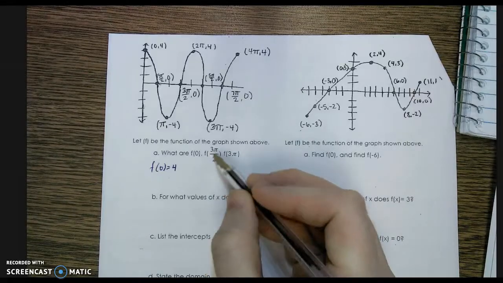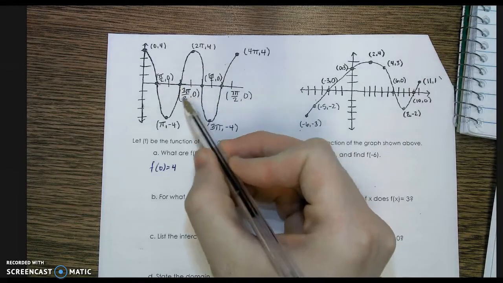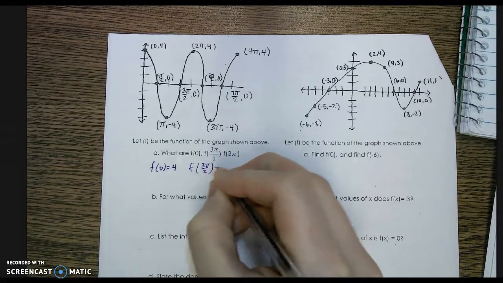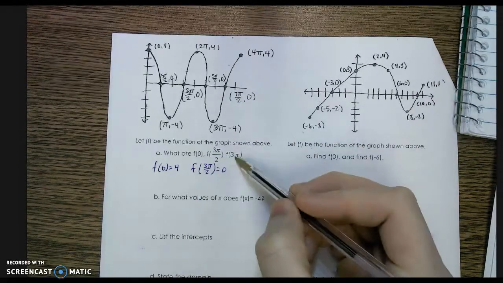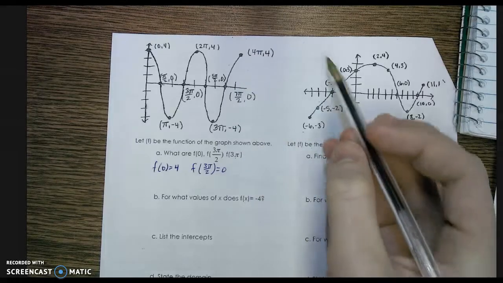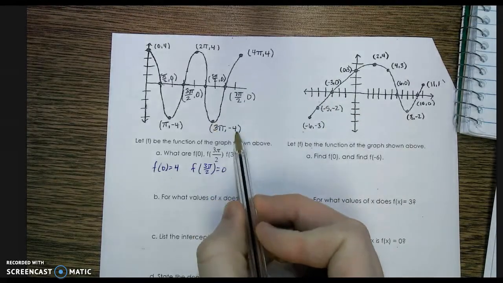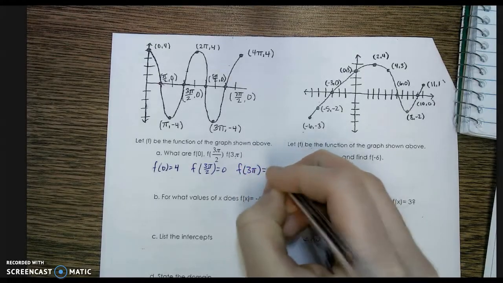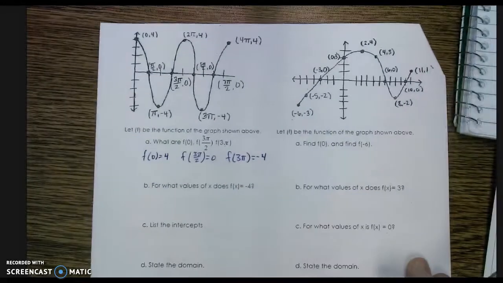We look for 3 pi over 2. The y value there is 0. So f of 3 pi over 2 is 0. And then if we look at 3 pi, it has a y value of negative 4. So that's what they're wanting in part A.